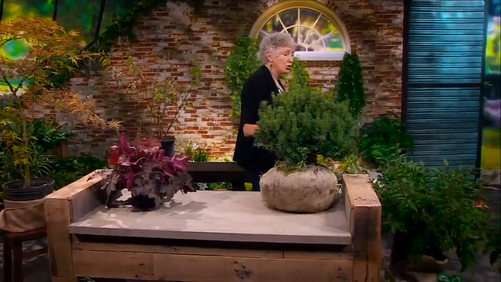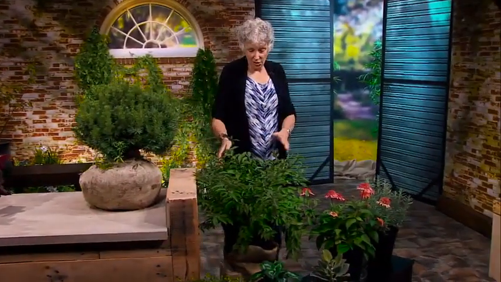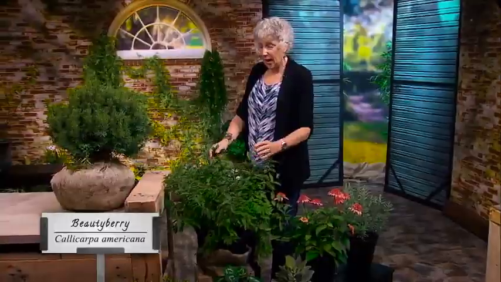Now let's look at some of the shoot issues that we discussed. So here we've got this beautyberry. It's a shrub.